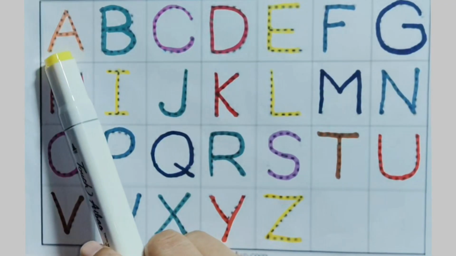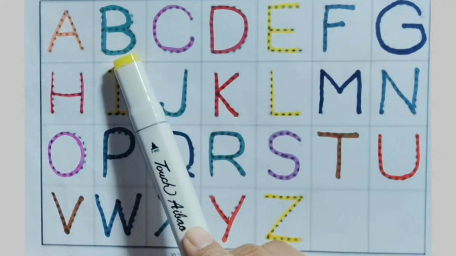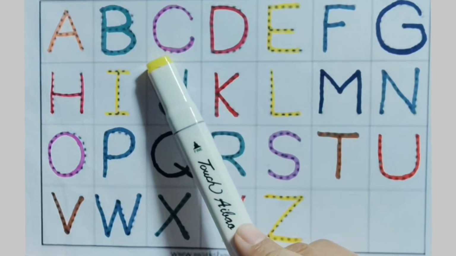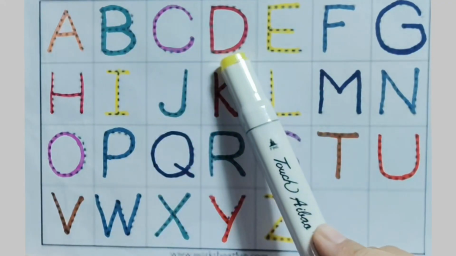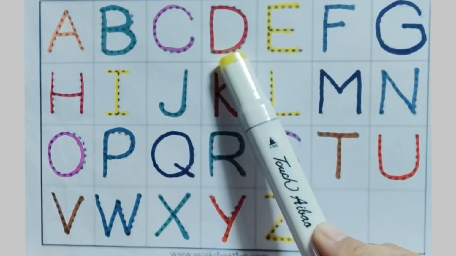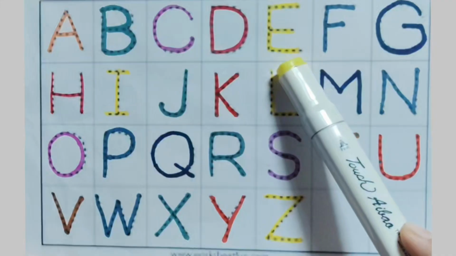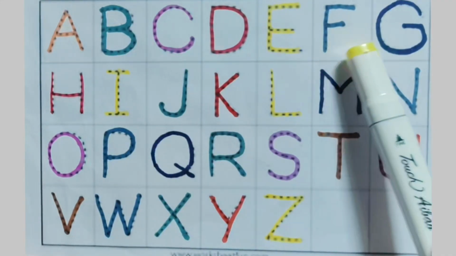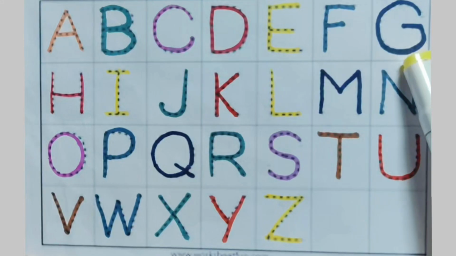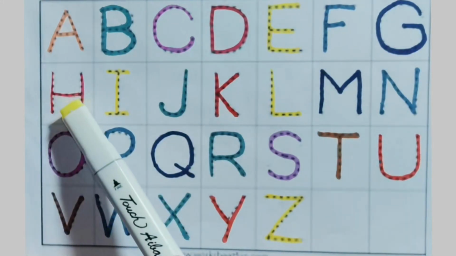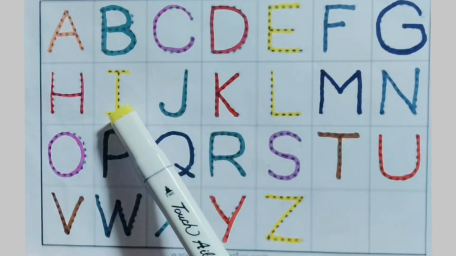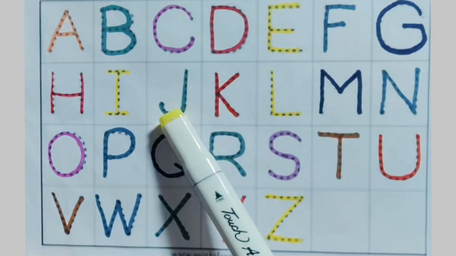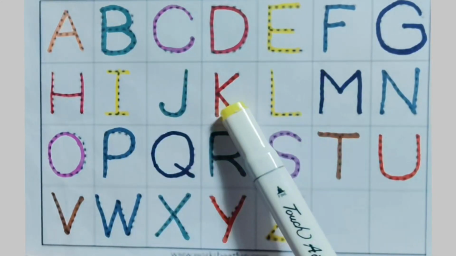A for apple. B for ball. C for cat. D for dog. E for elephant. F for fish. G for grapes. H for horse. I for ice cream. J for joker.